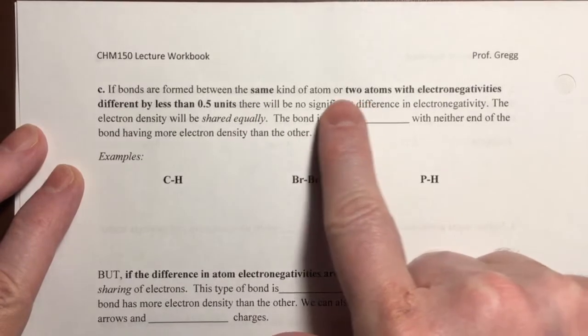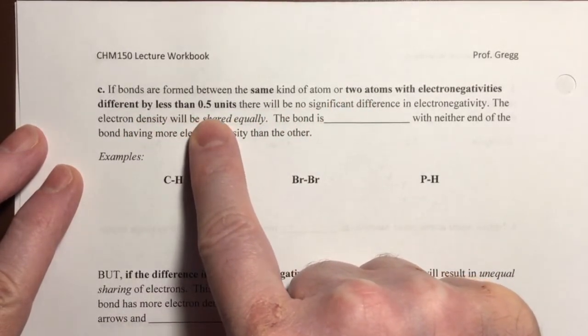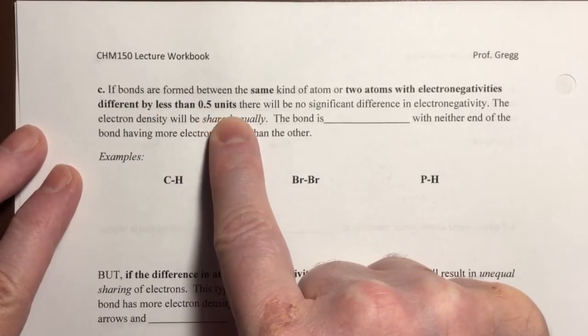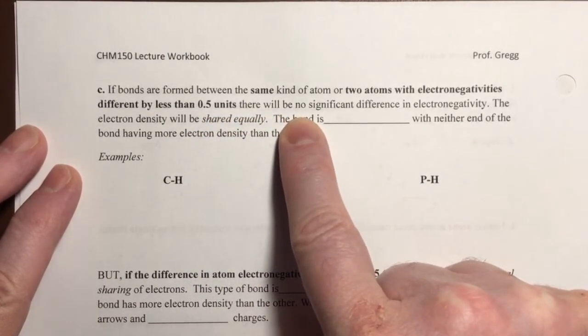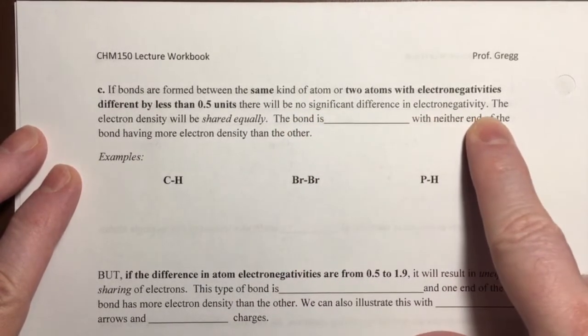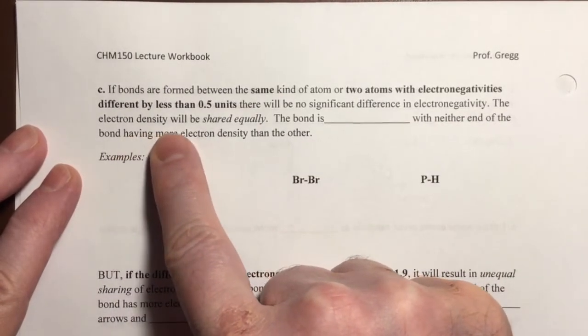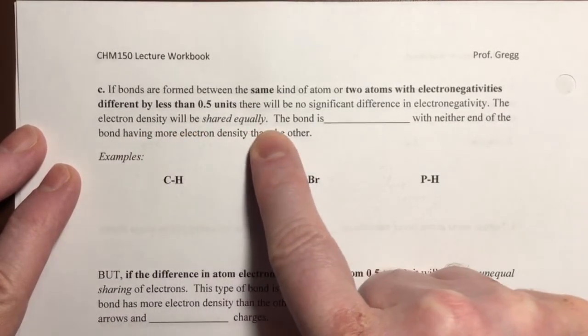If the difference between their electronegativities is less than 0.5 units, then they are close enough in electronegativity that there will be no significant difference, and therefore we say that the electrons, or the electron density, will be shared equally.